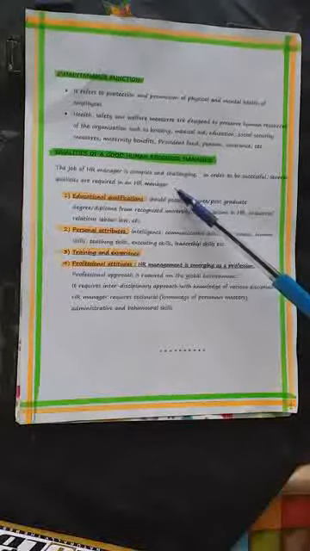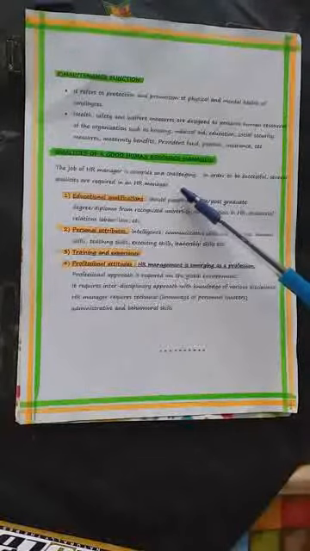Next, we move on to the next important aspect after the functions of human resource management: the qualities of a good human resource manager. The job of a human resource manager is complex and challenging. Yes, very important, because it is a very hectic, complex, complicated job. It is a 24/7 job. People work round the clock. You must understand that those people who are involved in marketing, in finance, and in human resource, they work round the clock.